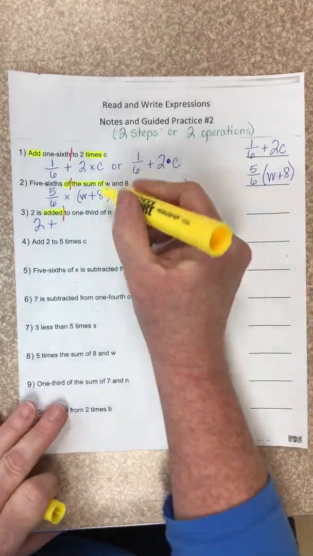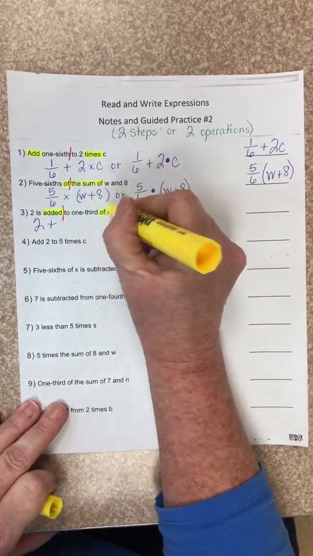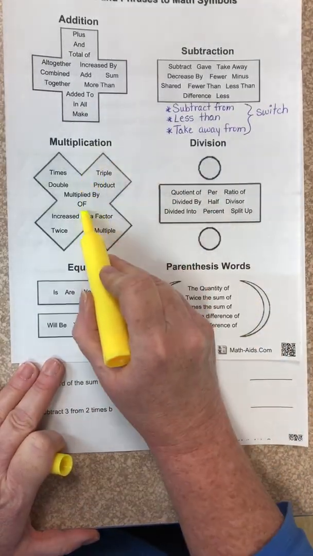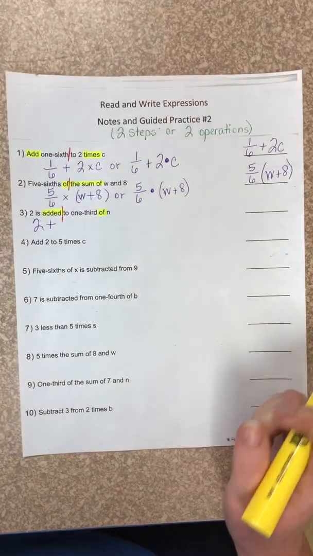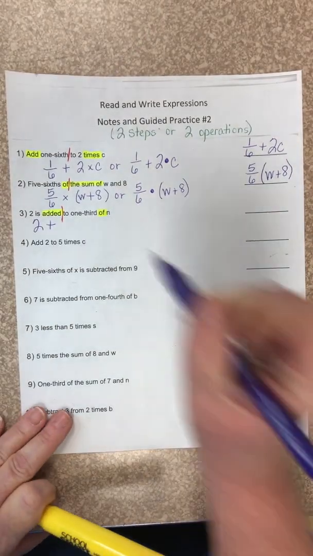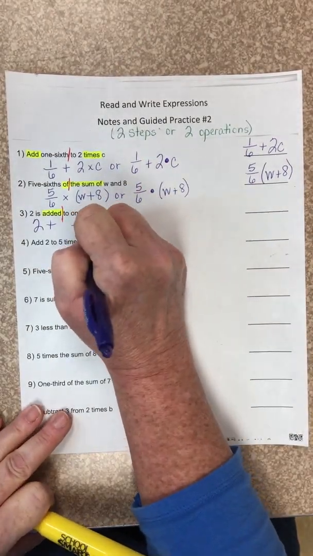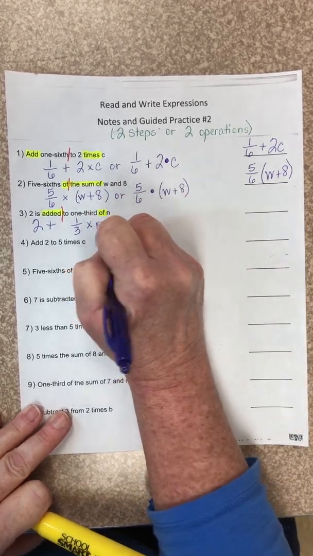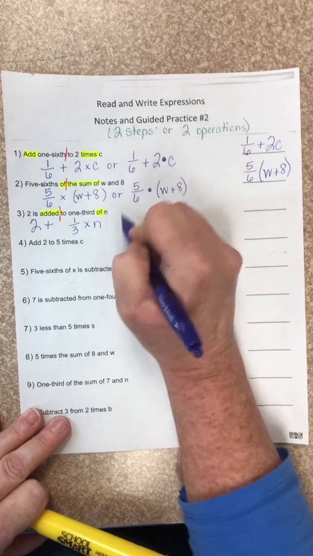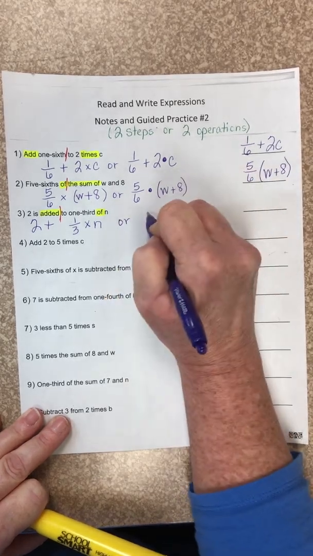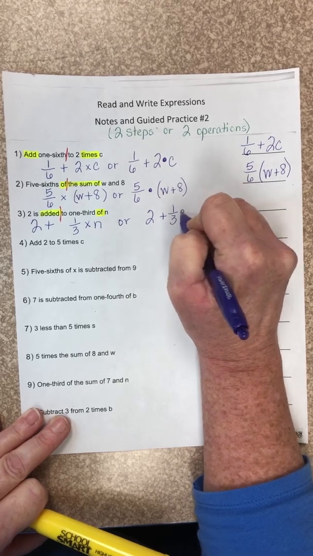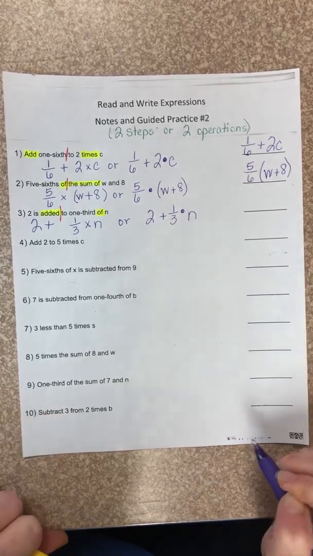Well, the next key word is of. And again, let's look at our reference sheet. Of means multiplication. So we're going to multiply 1/3. Of means times, and then the letter n. Or we can write it as 2 plus 1/3 big dot n.